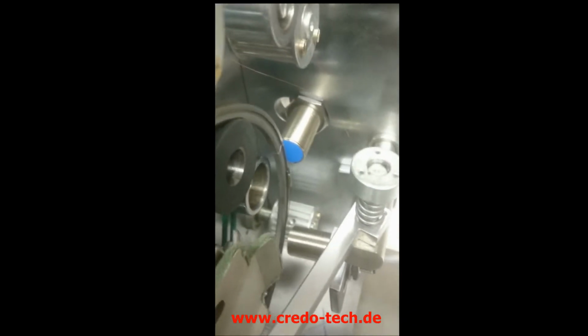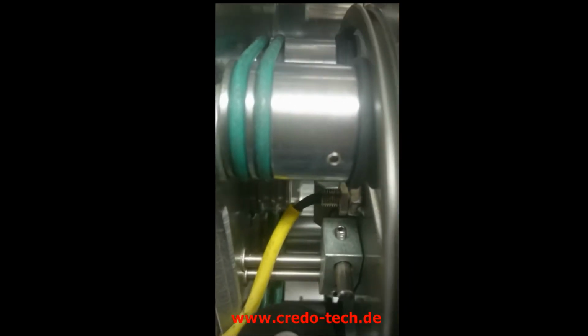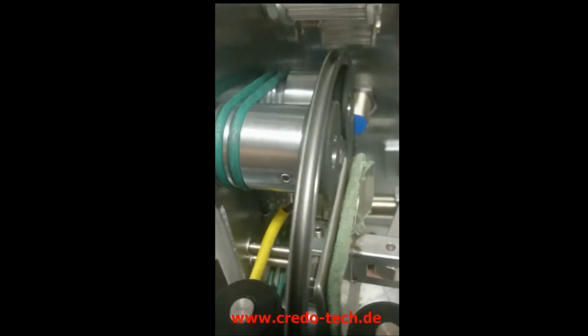So both sensors are working and make a control. If the sensors show a different number of turns, the machine will stop. This means the machine will also stop when the wire is cut.